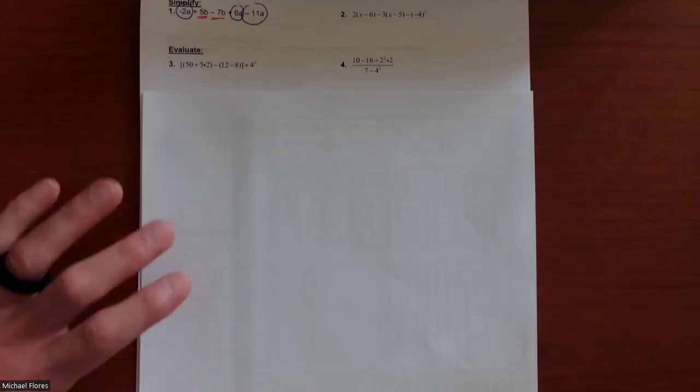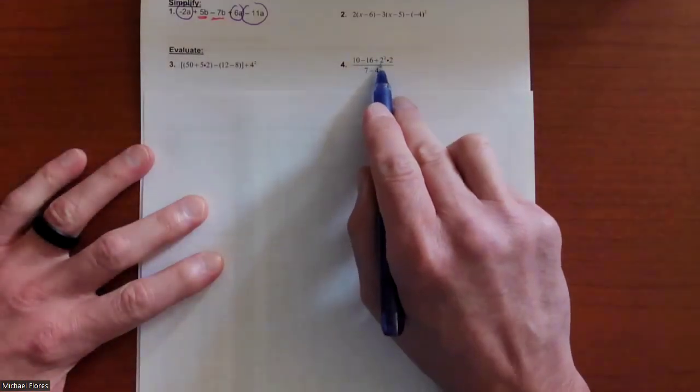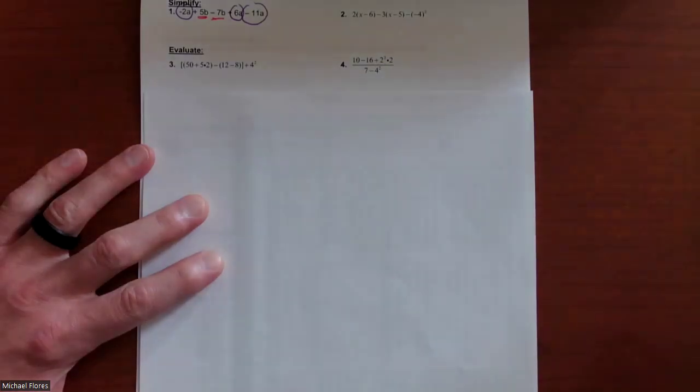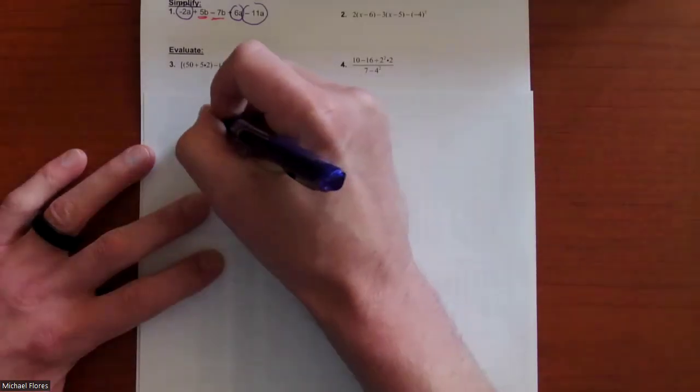Example 4. When you see a problem like example 4, you want to simplify the numerator completely, and then simplify the denominator completely, and then see if you can simplify numerator over denominator. All right, so what we need to do here first, 10 minus 16 divided by 2 squared times 2. We got a lot going on here. There's no set of parentheses, but there is an exponent, so let's do that first.